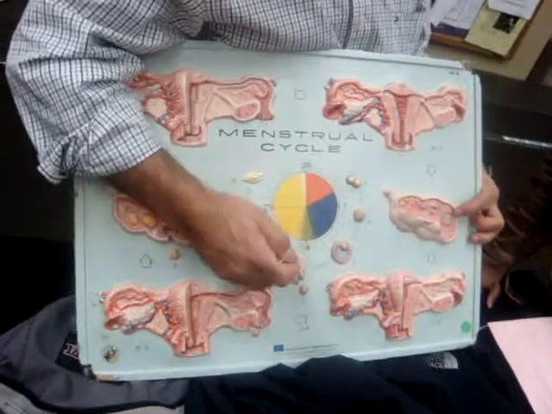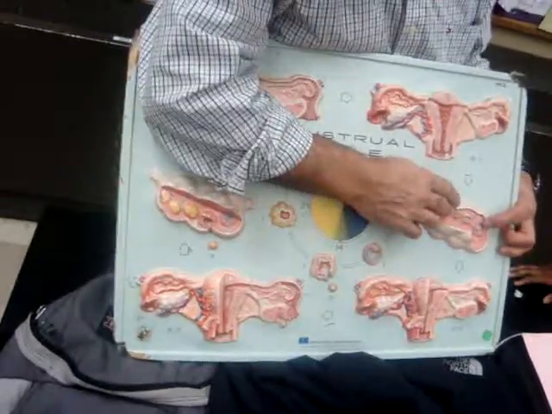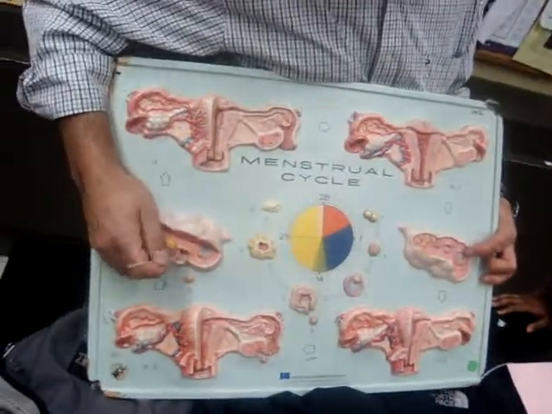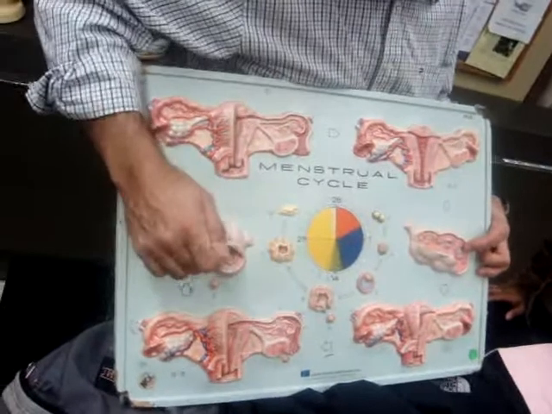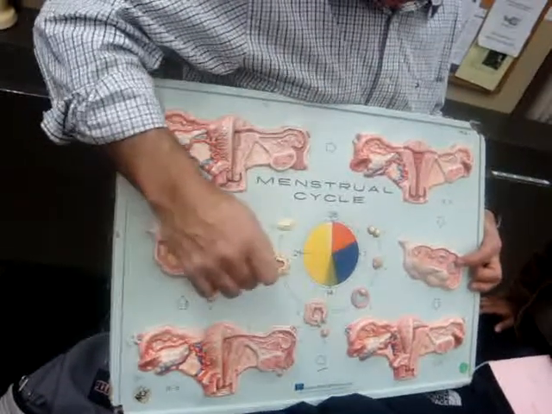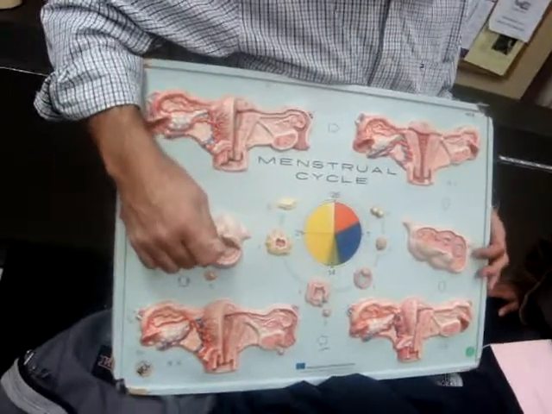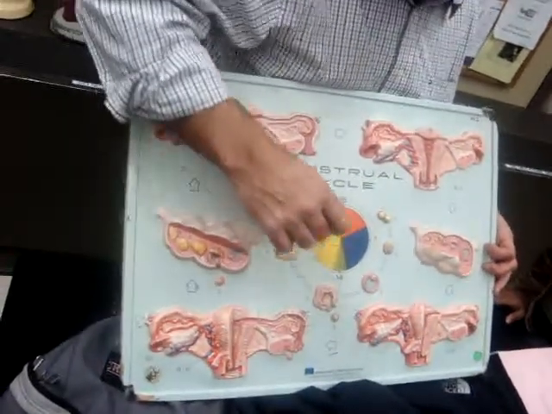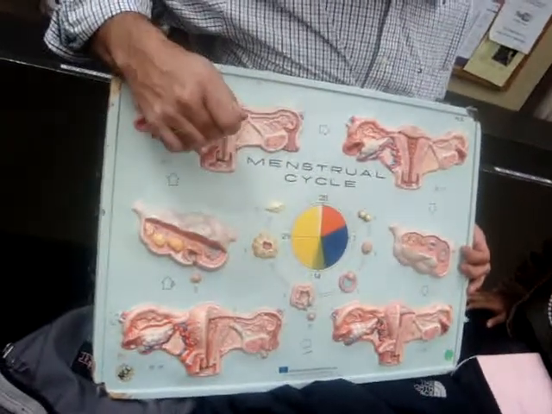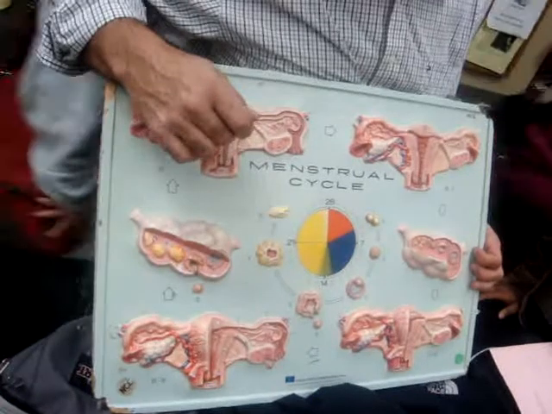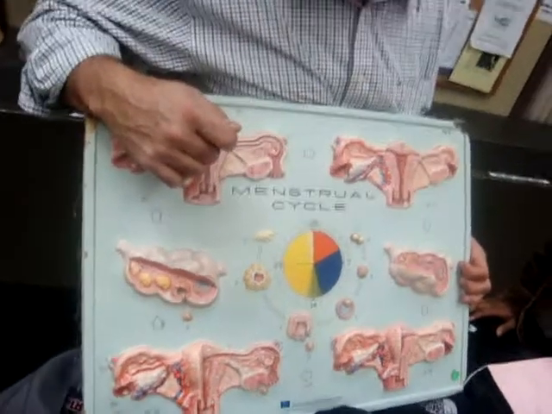At around day 14, luteinizing hormone is released and causes this follicle to rupture. So this represents follicular eruption. Here is follicular eruption. So when this oocyte leaves, the follicle becomes a gland. It becomes the corpus luteum. The corpus luteum produces progesterone. Progesterone stimulates the endometrium to become vascularized, and that's what's going to support implantation if fertilization occurred.